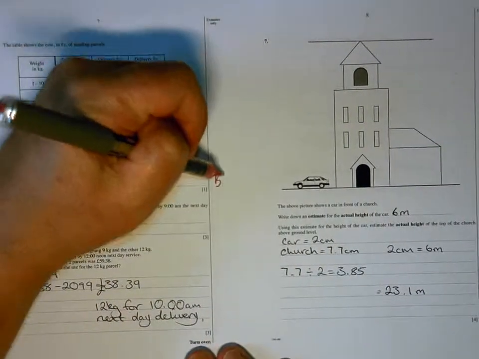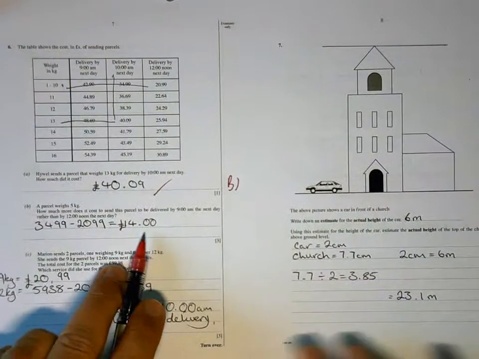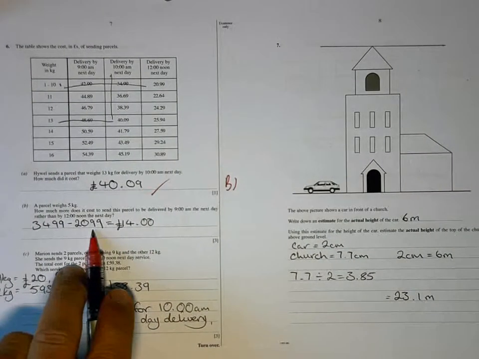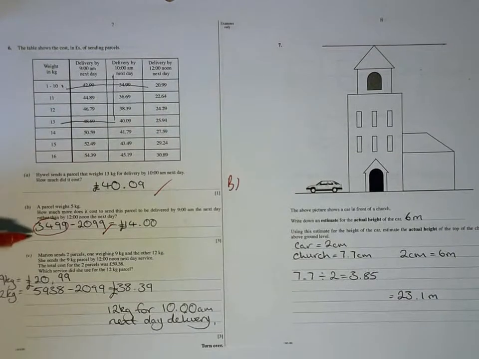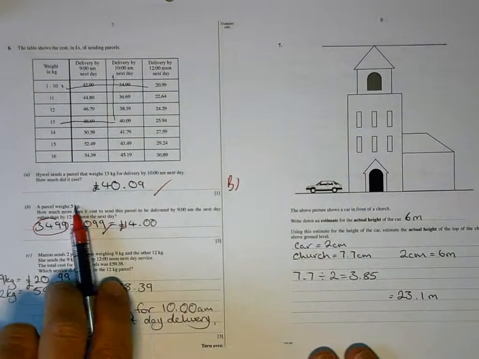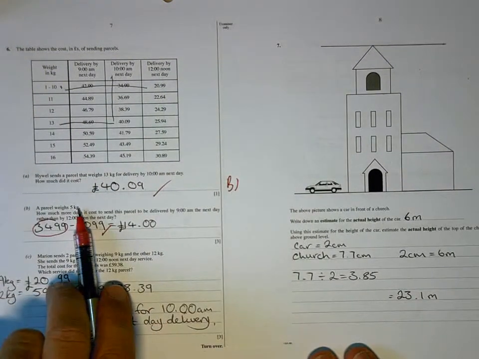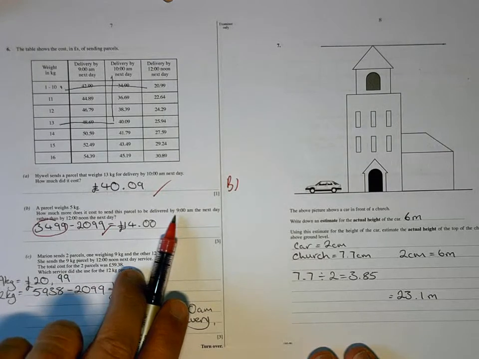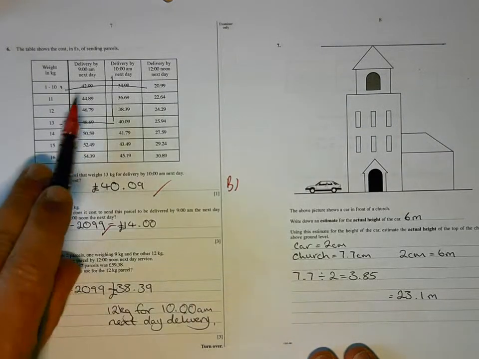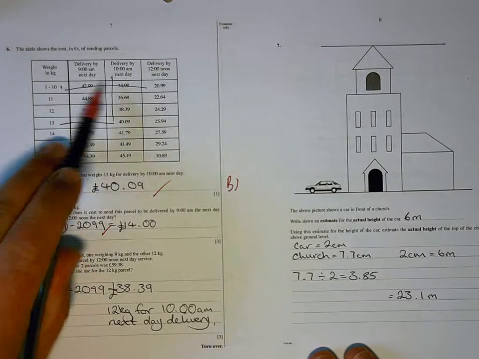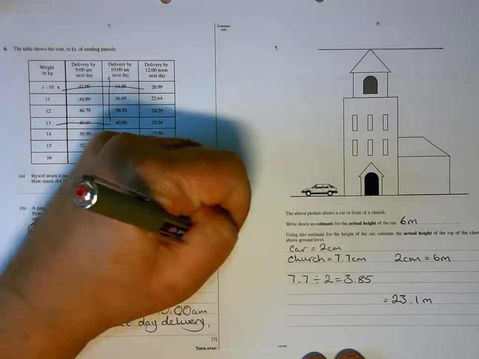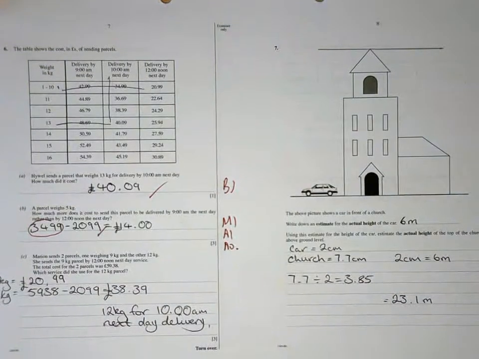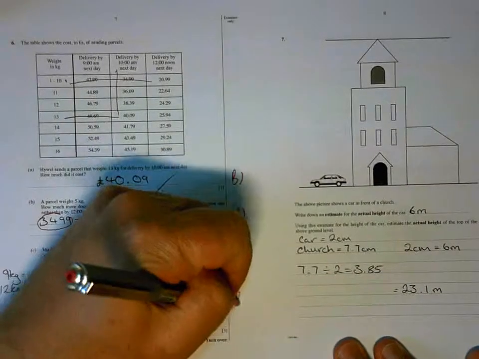£40.9 is correct. Now this isn't, but that is. So what you've done is you've read that wrongly. So it's a 5 kilogram parcel to be delivered by 9 AM is £42.99, not £34.99. So there's only one mistake there, and you've shown me plenty of method. You're going to get 2, and that is correct. Good.